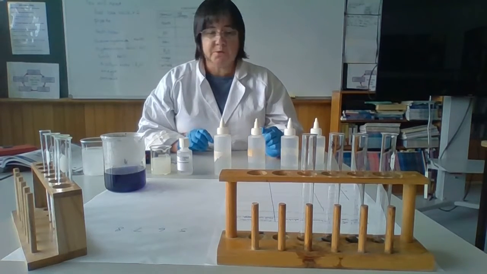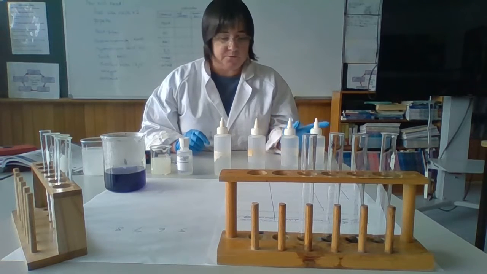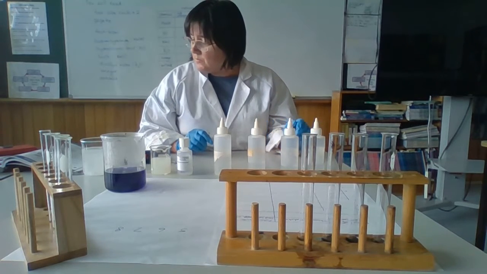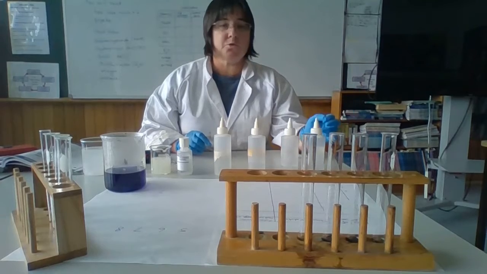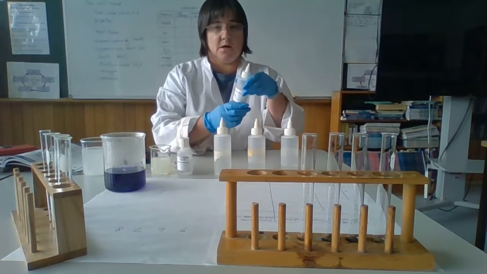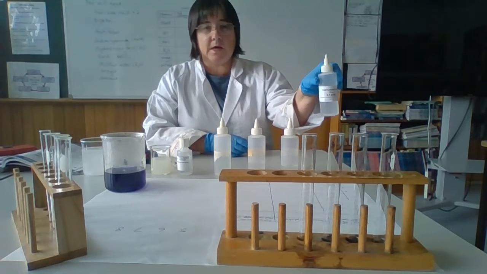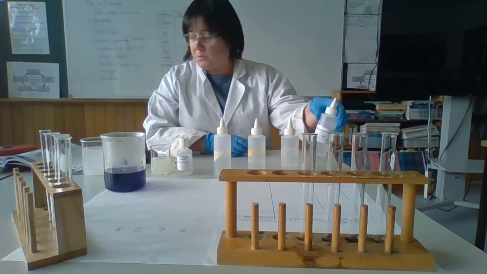So the solutions we're looking at today are 8 different solutions. The first one is something that you wouldn't necessarily get at home. It's hydrochloric acid, because while I'm here in the lab, I can use it. That is a strong acid. So this is 0.1 molar.